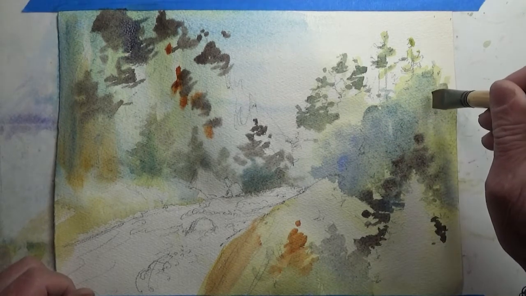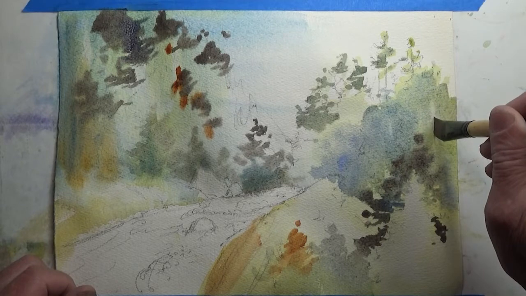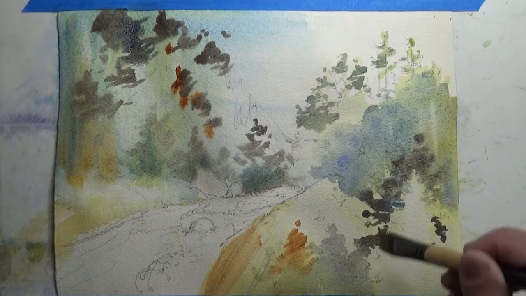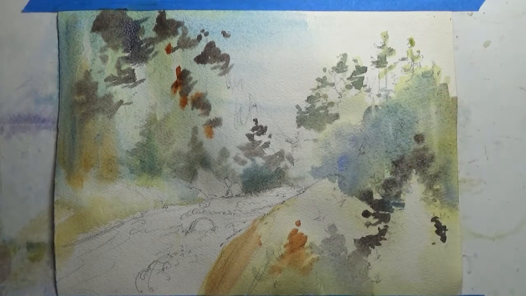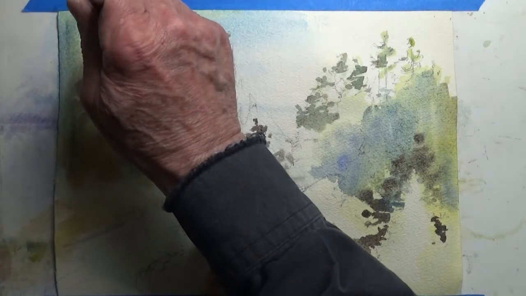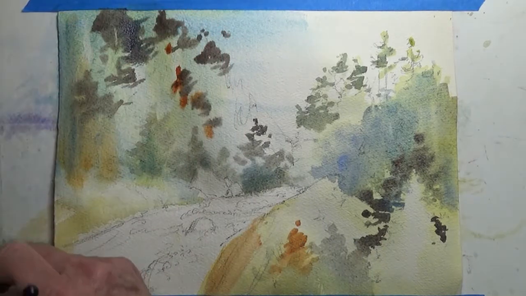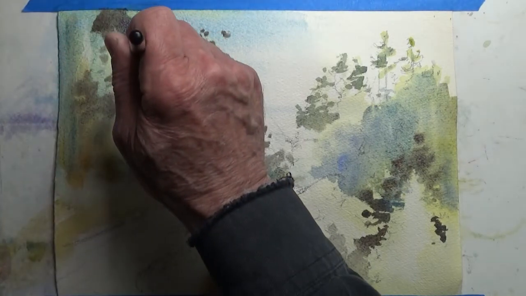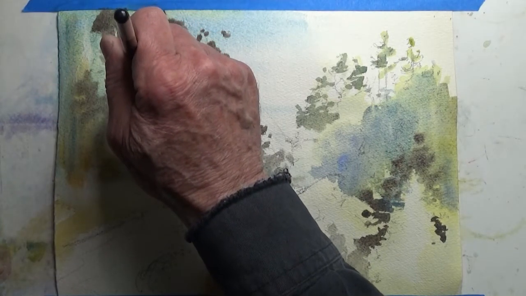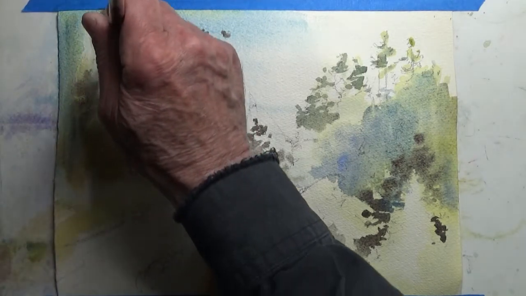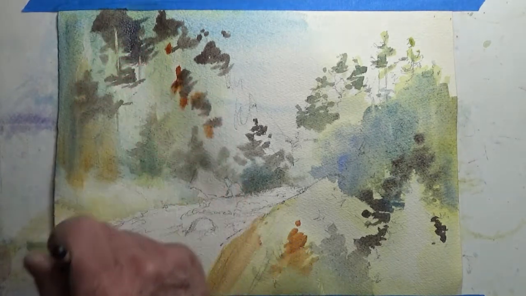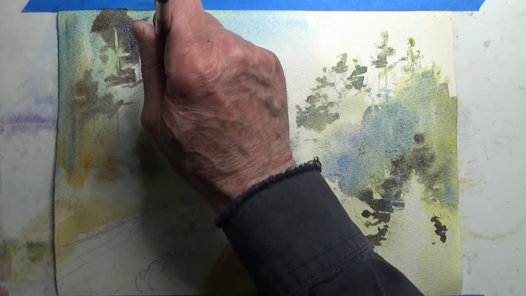It's a little bit too wet right there. Gotta wait a bit on those. Okay, we got a little. What I'm doing here is putting in some little tiny strokes. These strokes are going to be representative of some tree trunks.